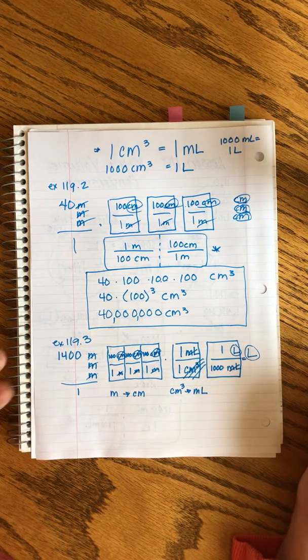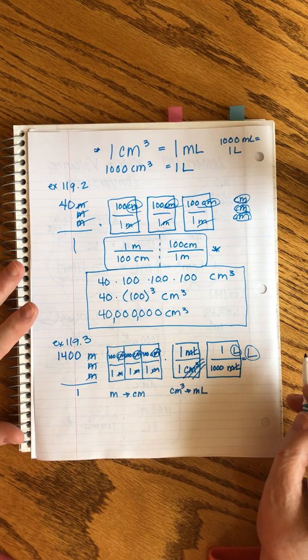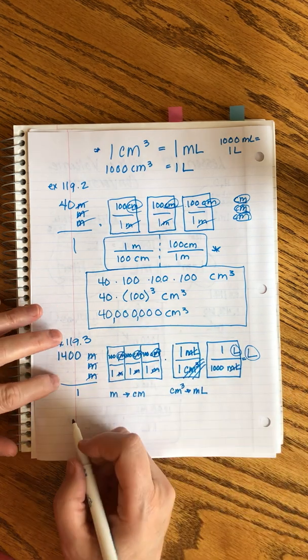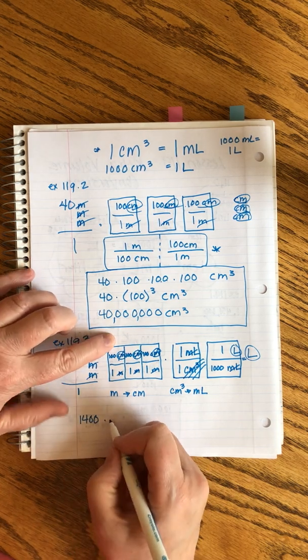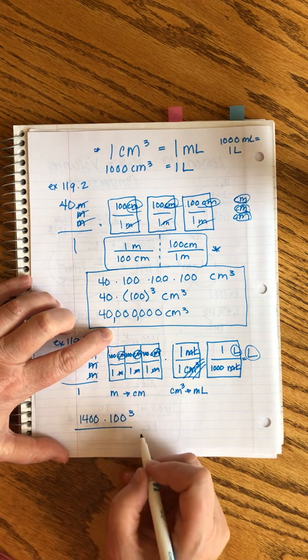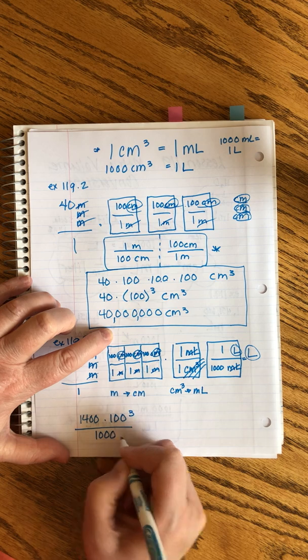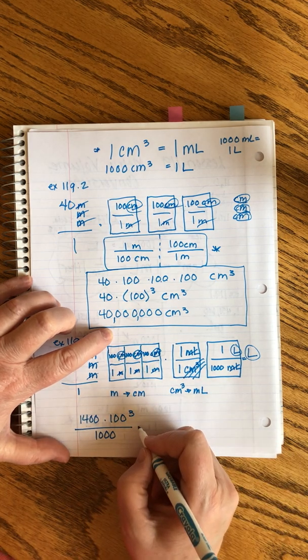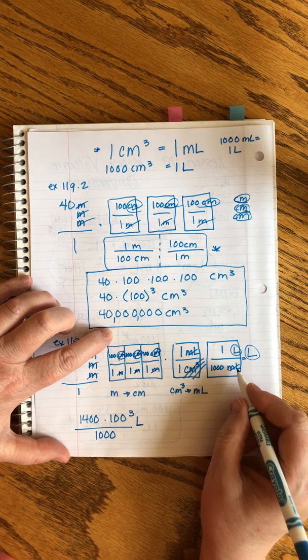That's our answer. So now all we have to do, we've canceled all our units. We've used all the multipliers we need. Now we're going to collect all our numbers. 1,400 times 100 cubed divided by 1,000. Liters is our final answer.